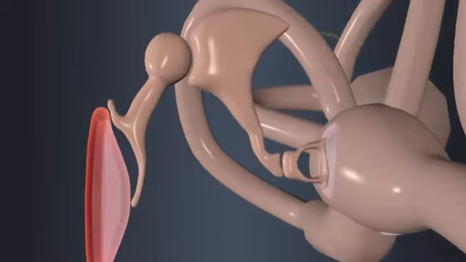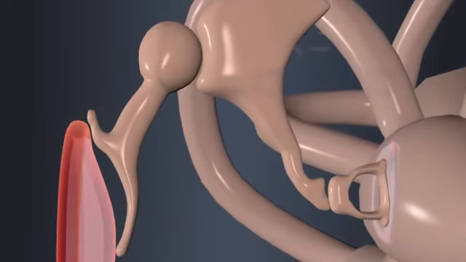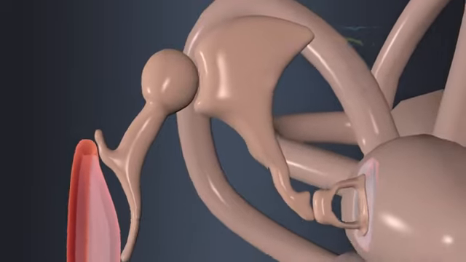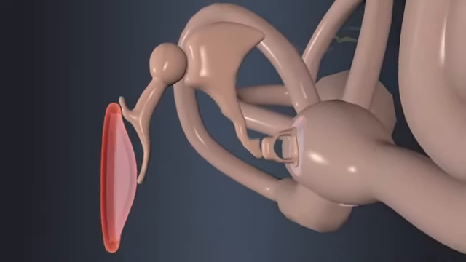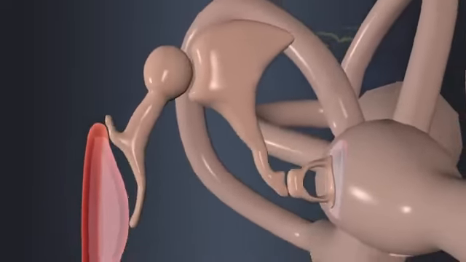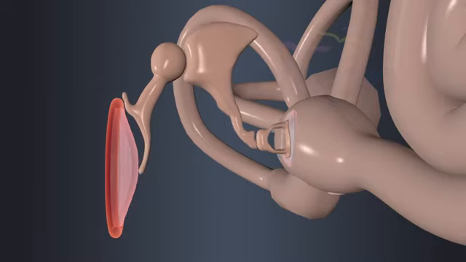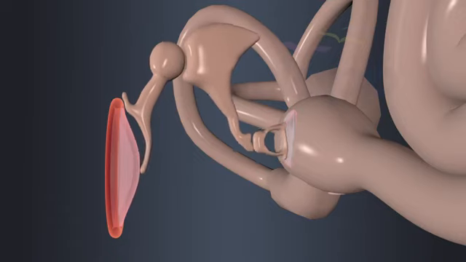The chain of ossicles, malleus, incus, and stapes, acts like a lever system, which allows for efficient transmission of sound energy from the relatively large tympanum to the smaller oval window. This amplification is necessary because the inner ear requires a higher intensity of sound to function properly.